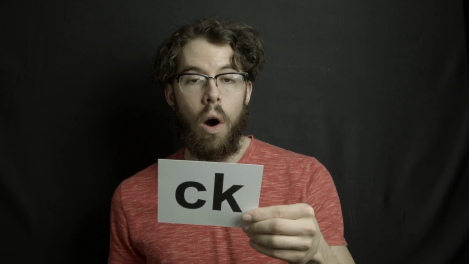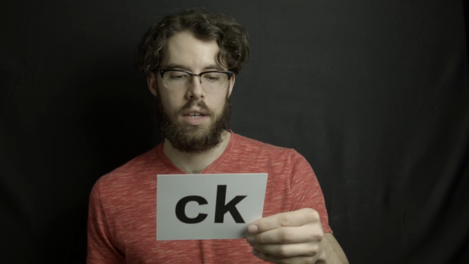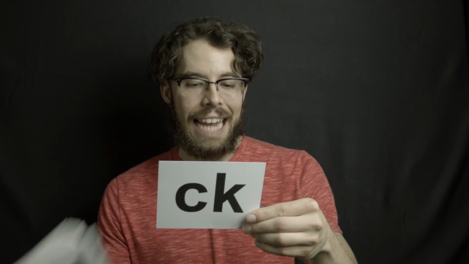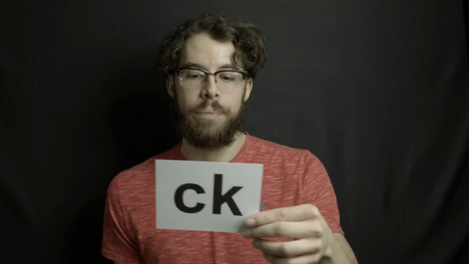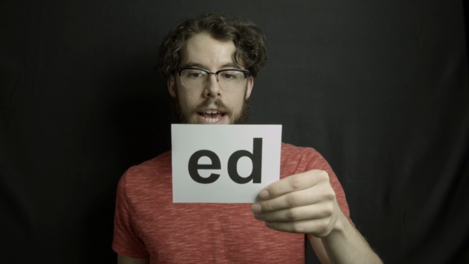This is used at the end of a root word after a single vowel that says a, e, I. So all those vowel sounds. You can use this phonogram at the end of a root word after a single vowel that says a, e, I. So prick a pickle.